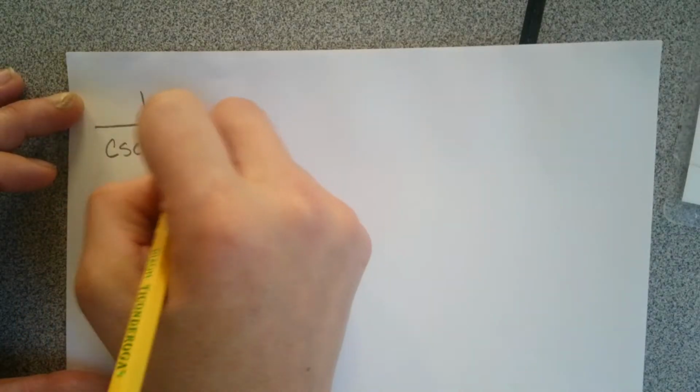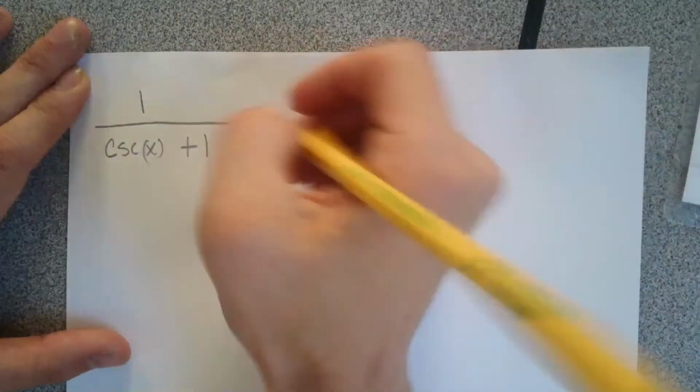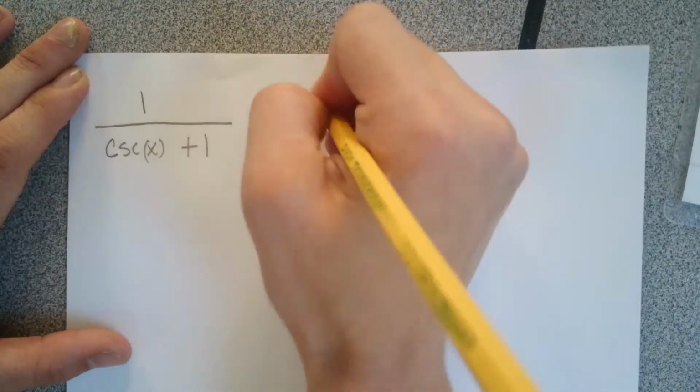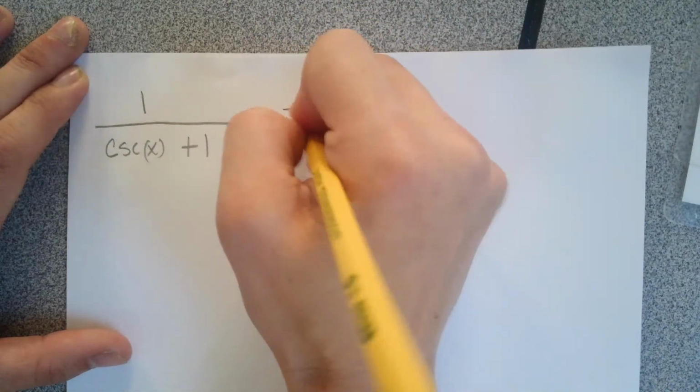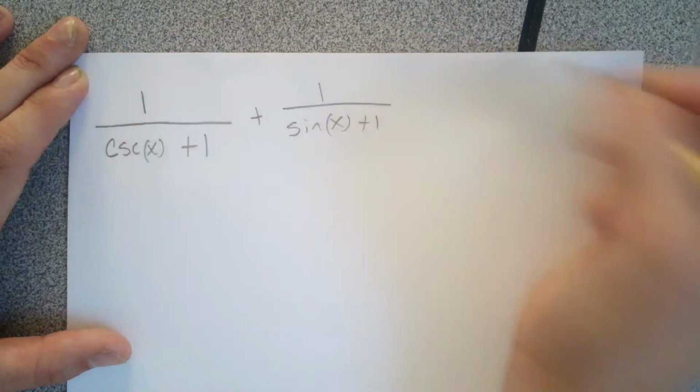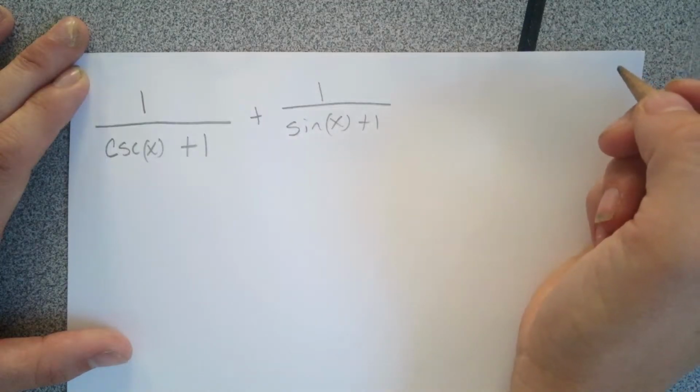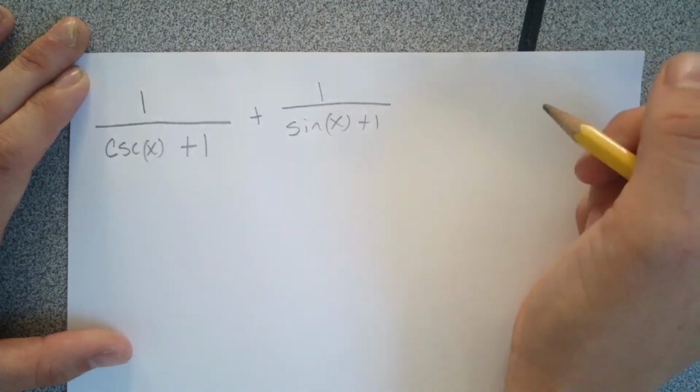Yes, sir. Question number 10 to review. Tell me what it is. It's 1 over cosecant x plus 1. Not squared, just cosecant x plus 1? Yes. All right. Plus 1 over sine x plus 1. Is that it, or are you supposed to simplify it?